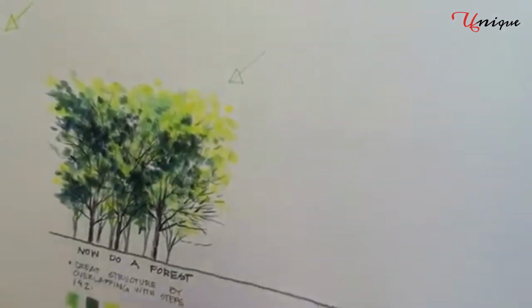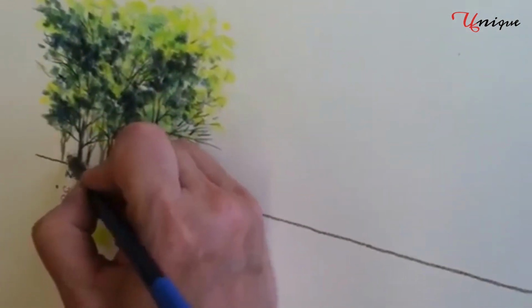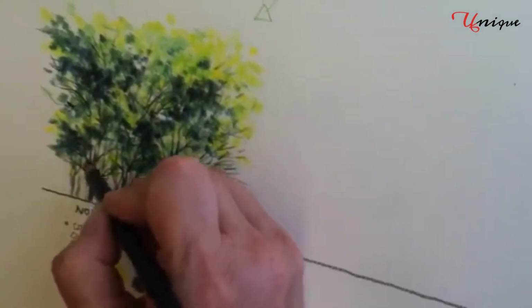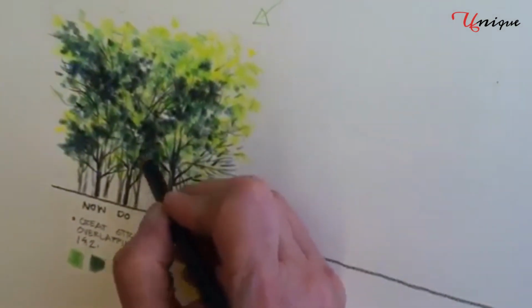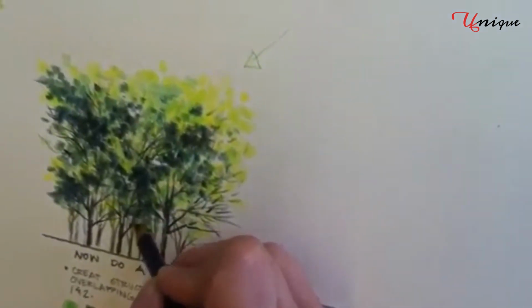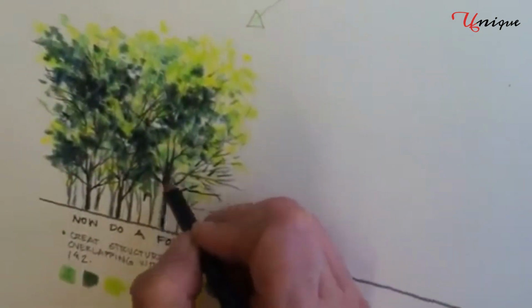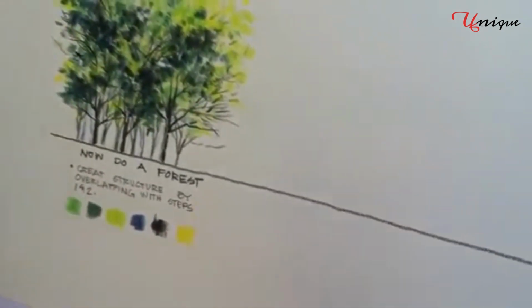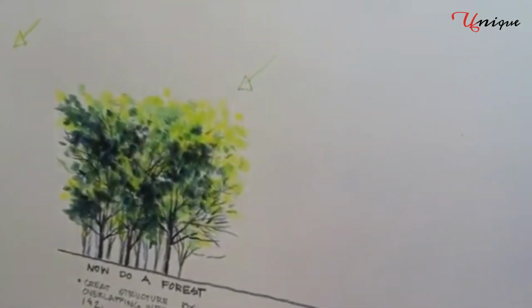Let's do a few with the indigo. See how that looks. Maybe I'll put it on the black. There.